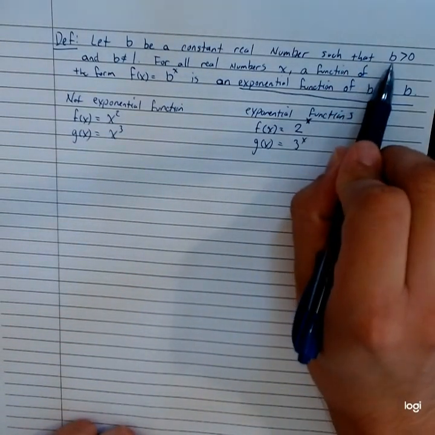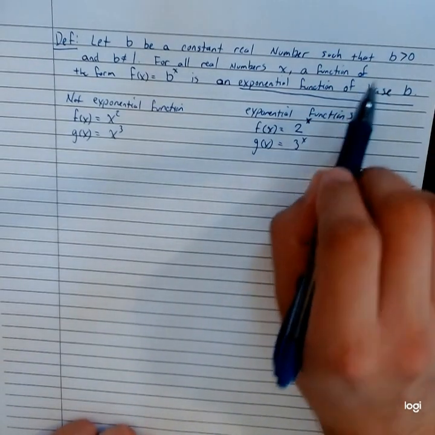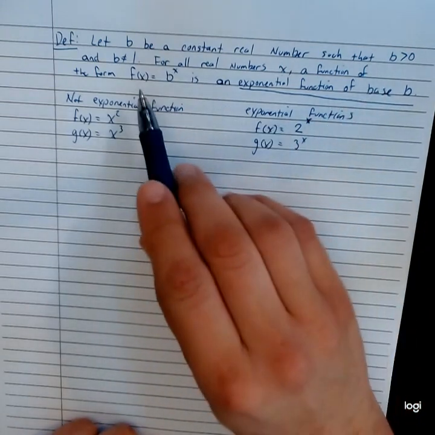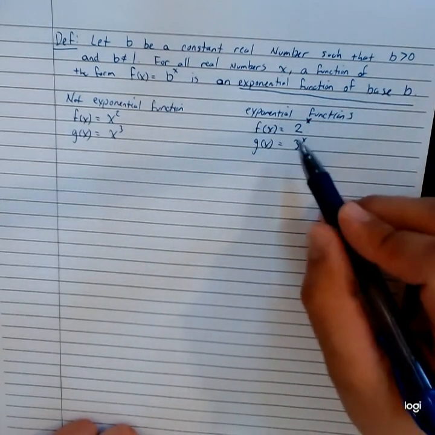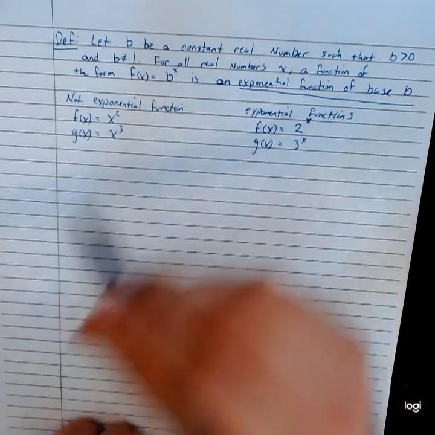We also don't want b to be negative or equal to 0. Well, we don't want it to equal 0 for the same reason we don't want it to equal 1. It's boring. If b is equal to 0, 0 to the first, 0 to the second, 0 to the third, it's always just 0.